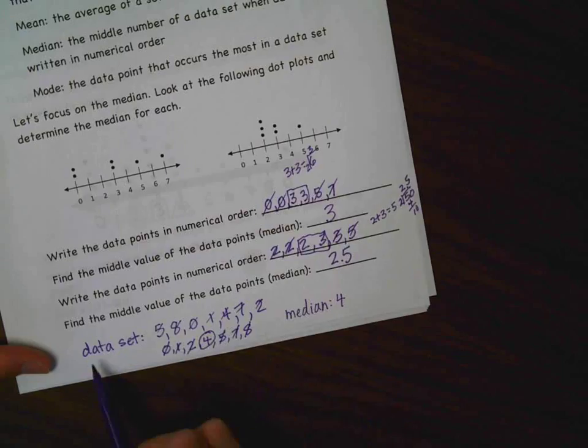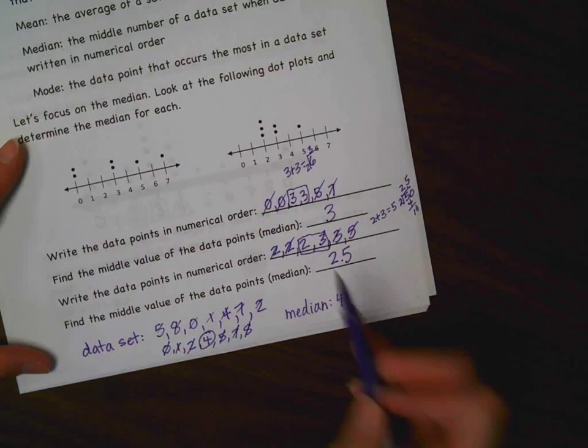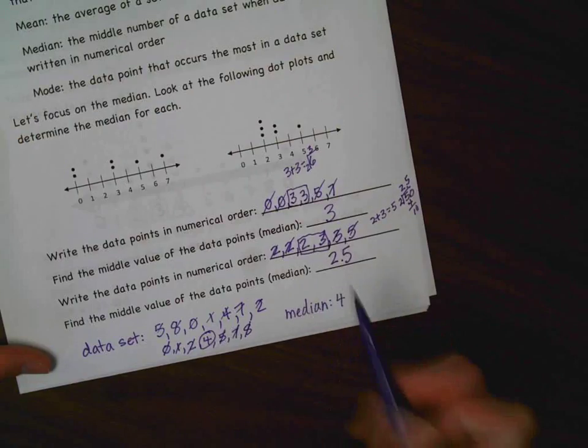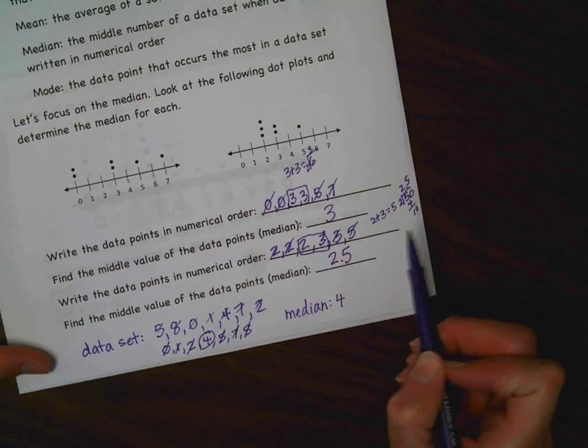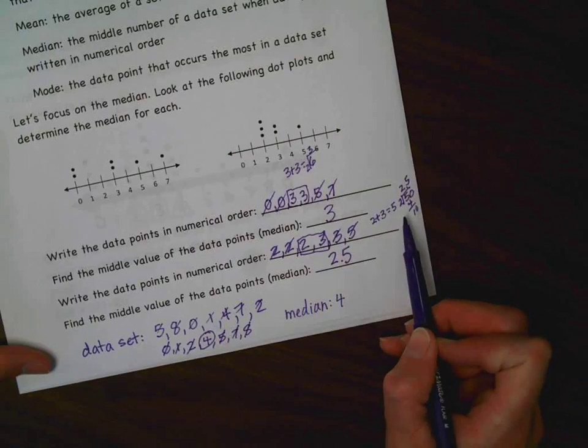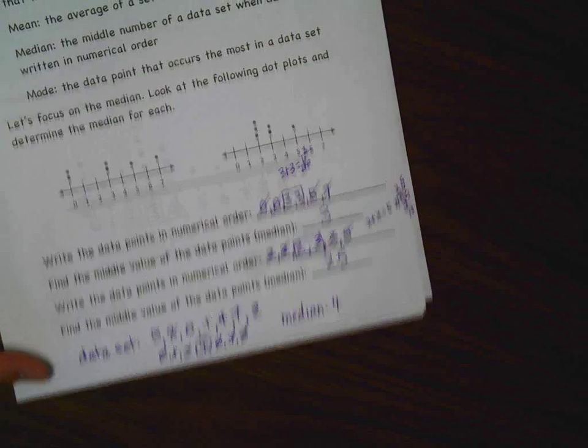So if you have an odd number of data points, then you'll be able to find the exact one. If you have an even number of data points, you're going to have to add the 2 in the middle that are together and then divide them by 2 to find the exact middle. All right? So that's how you figure it out.